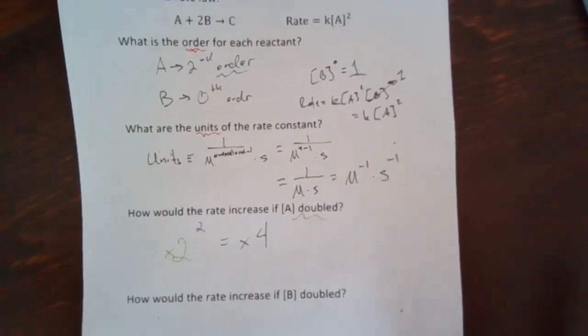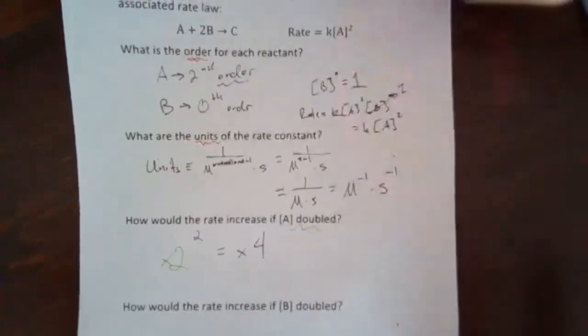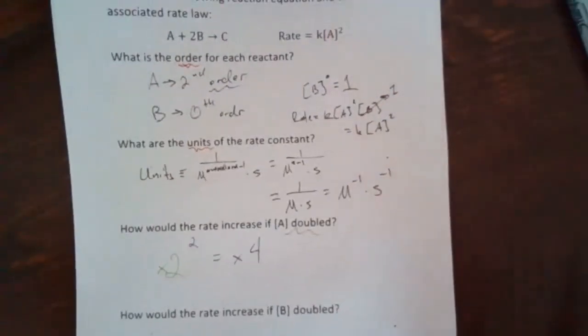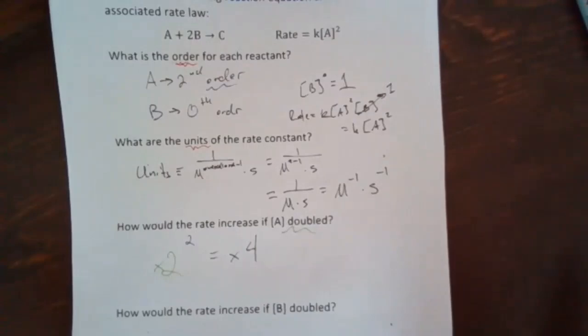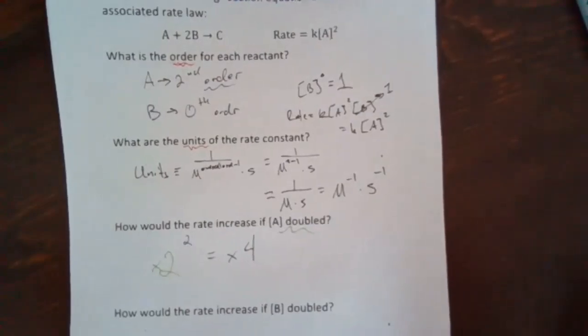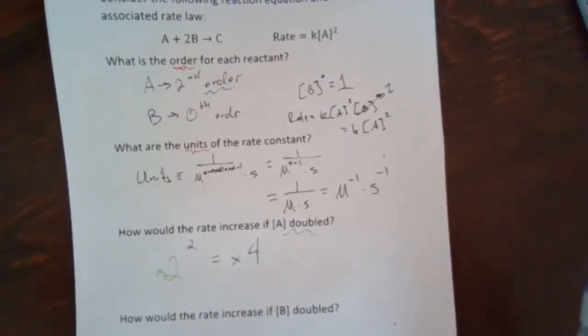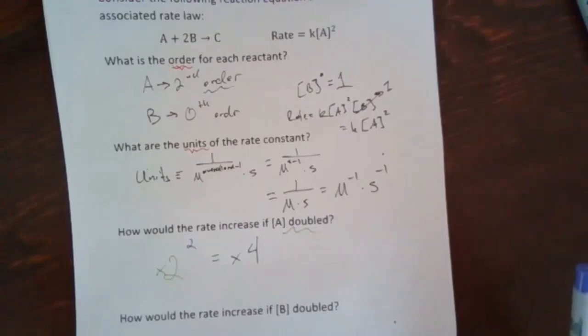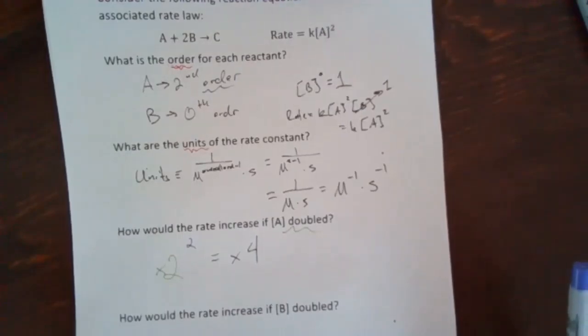One of the things this tells you is, if you want to make this reaction go faster, because A is second order, increase its concentration and you will see some dividends. You will see a nice increase in the overall rate of the reaction, which is what you want to do.